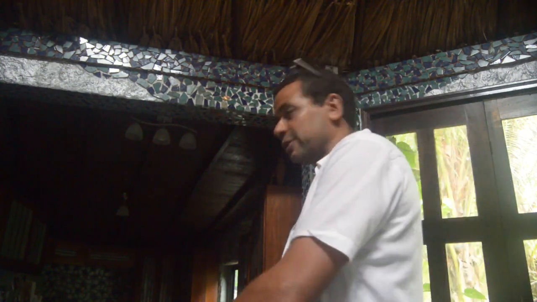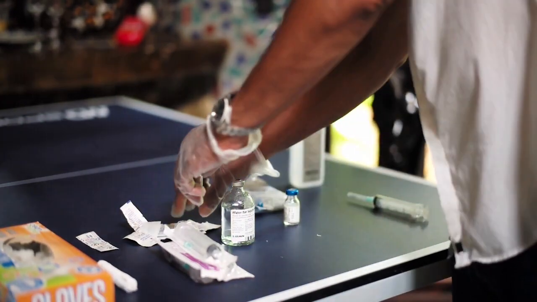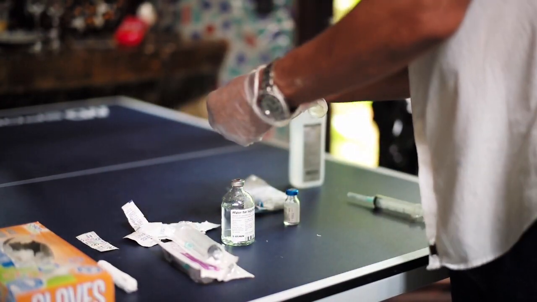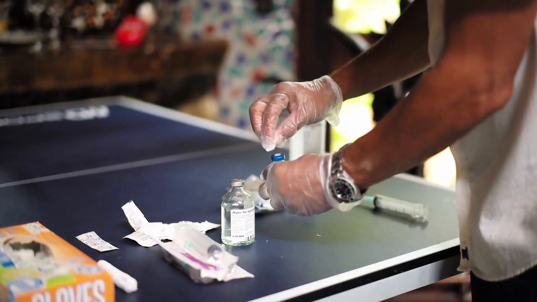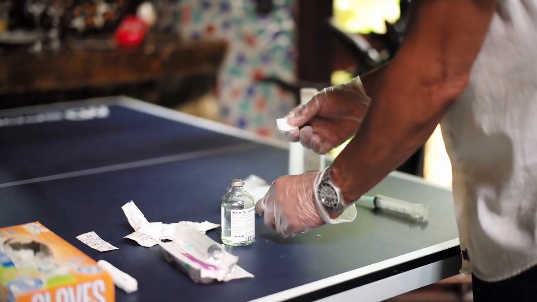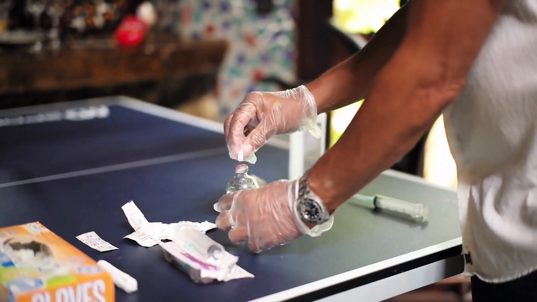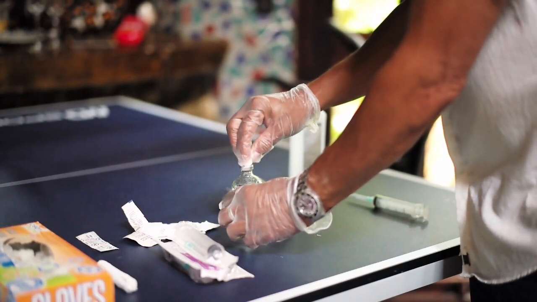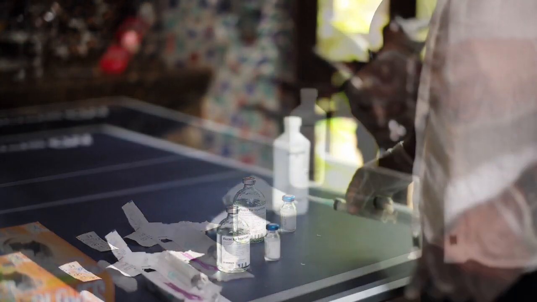To start off, you want to make sure that you have your area clean. Wash your hands with soap and water. Get your gloves on. You need to make sure that everything is clean. So have an alcohol swab. Going to clean the top of the antibiotic vial. Wipe it up real good. Going to clean the top of the sterile saline. You wipe it up really good, and you let that sit so that the alcohol dries on top.